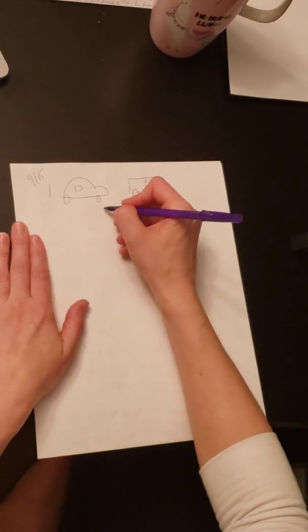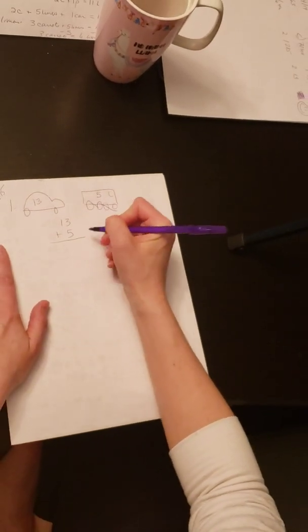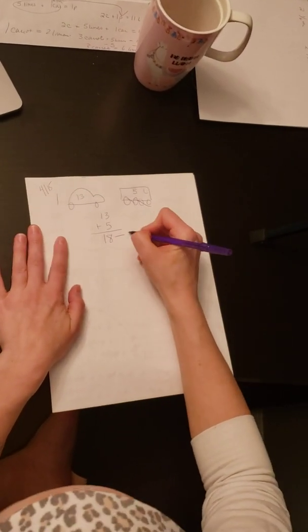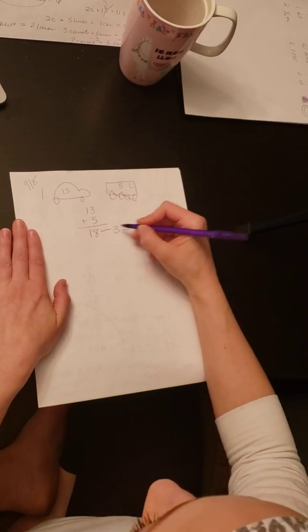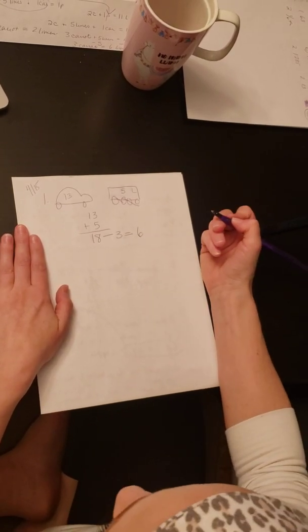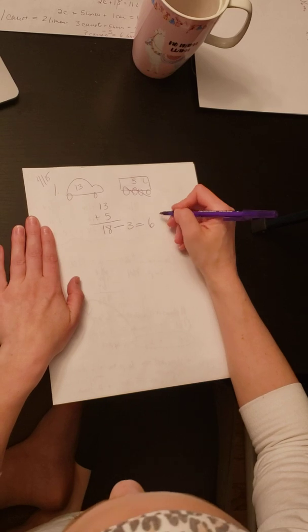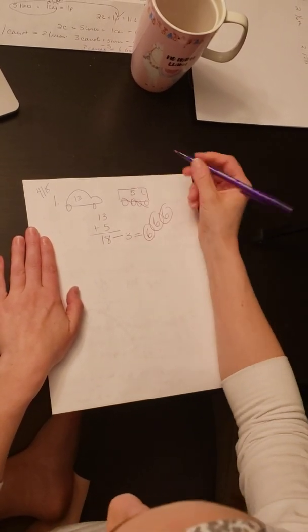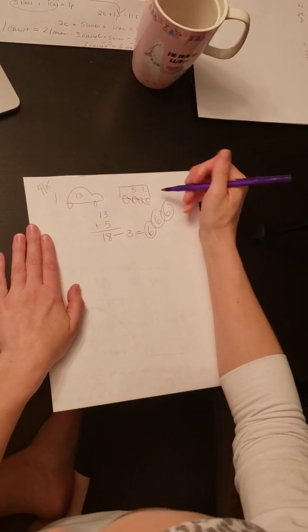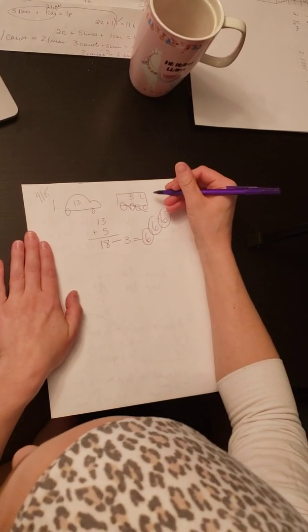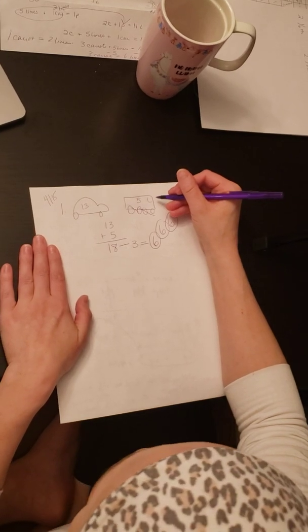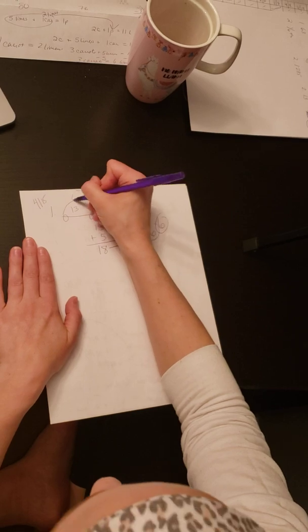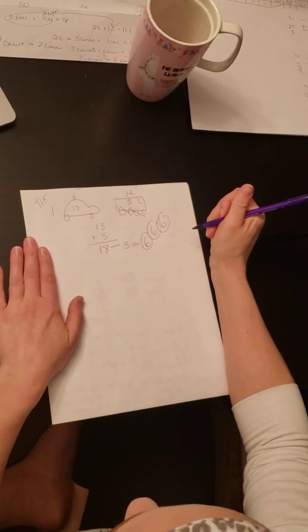I'm going to start by adding the numbers of people on both vehicles. 13 plus 5 is 18. I'm going to divide 18 into 3 parts. 18 divided by 3 equals 6. That tells me that I'm going to use groups of 6 and give them to the groups of people on each vehicle. So, if I have to have twice as many people on the train as on the bus, I know I need 12 people total on the train and 6 people total on the bus.